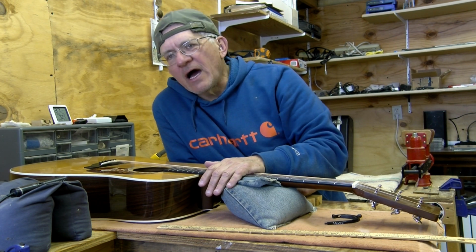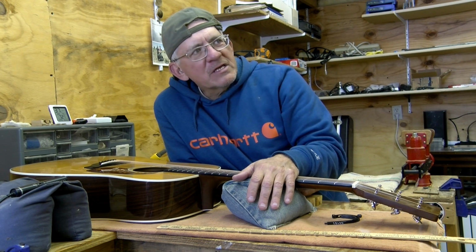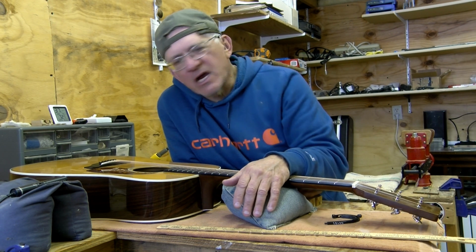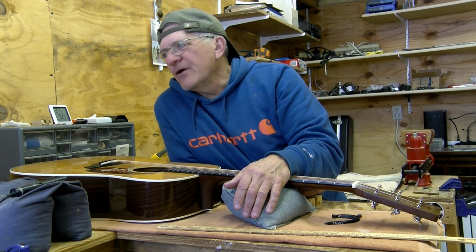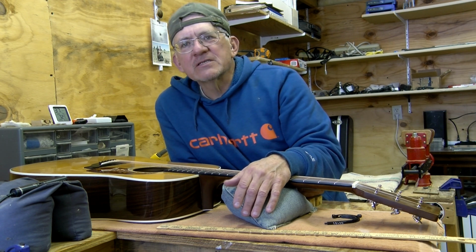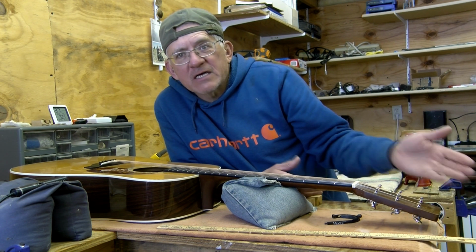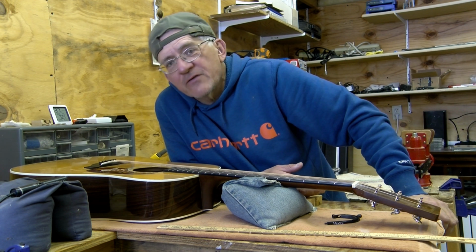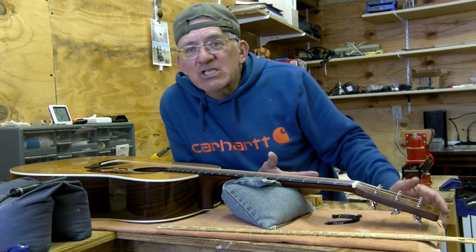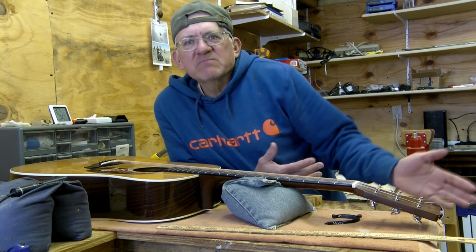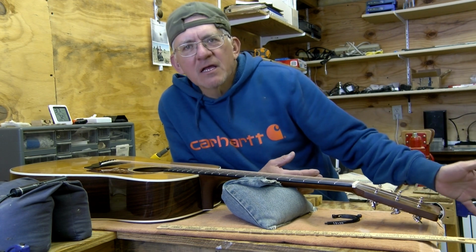And so if I ask somebody what's your neck relief, and they tell me 30 thousandths of an inch, but who cares? It's about the feel. Well, first thing I'm going to do is relate that 30 thousandths of an inch to what I know about guitar necks and say, well, gosh, that's a lot of relief. You might want to consider dropping to 10 and see what you think.